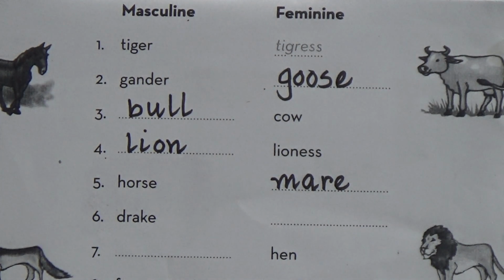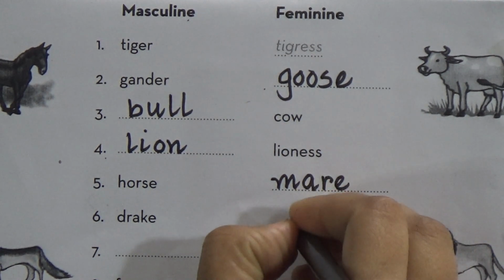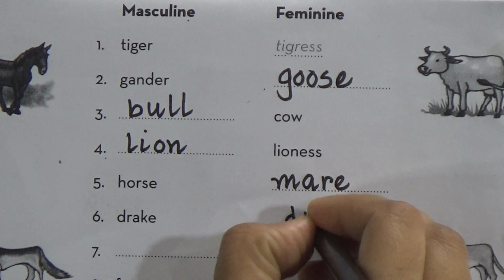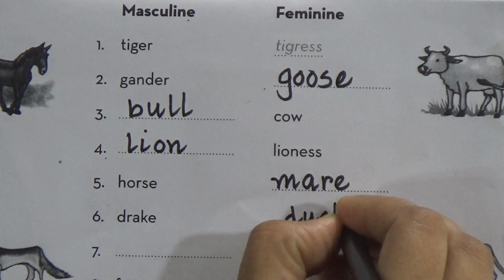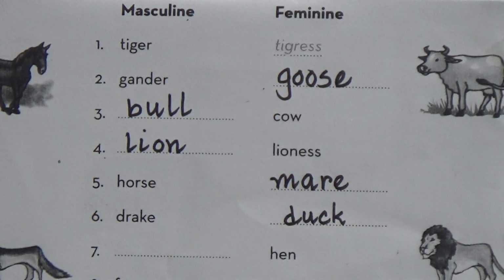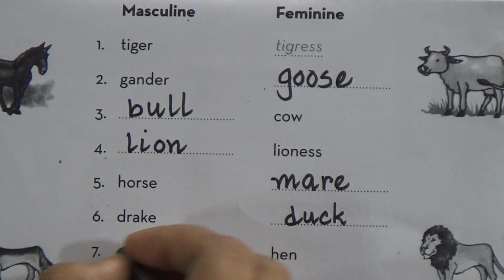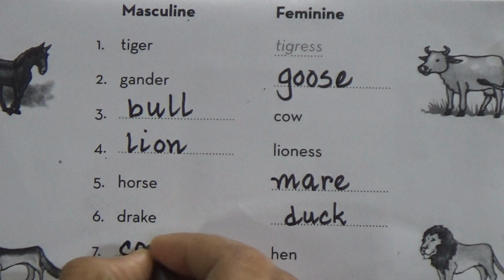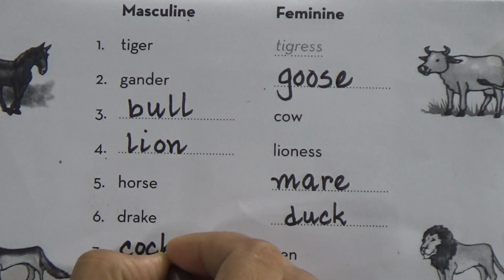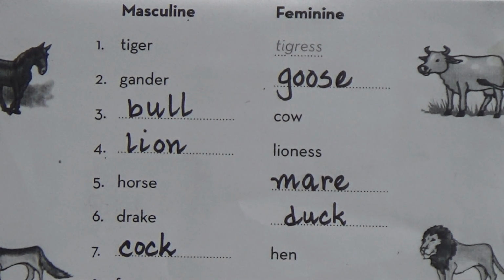Drake is the masculine form and duck is the feminine form. So we will write here duck, D-U-C-K. Number 7, hen. Hen is the feminine, so its masculine is cock, C-O-C-K. Next, fox.